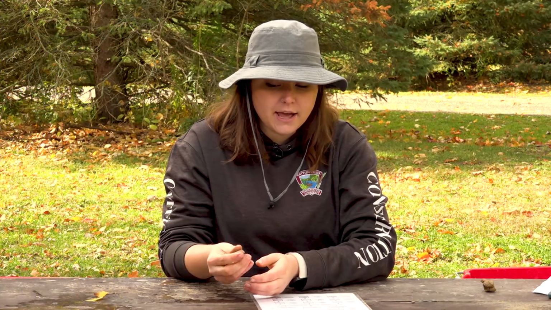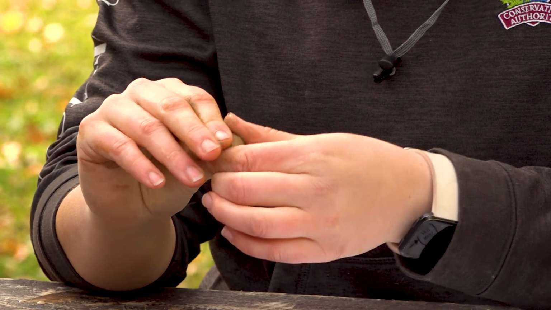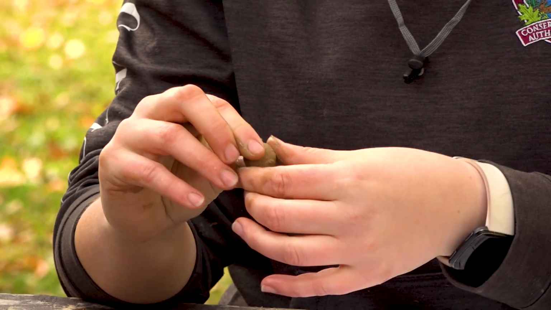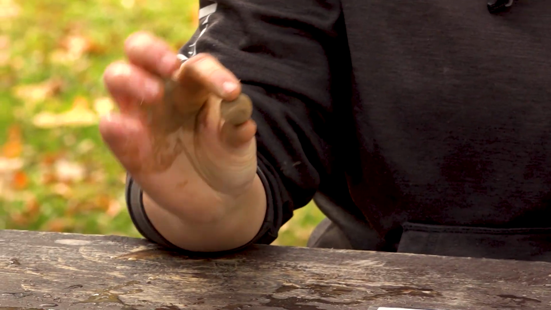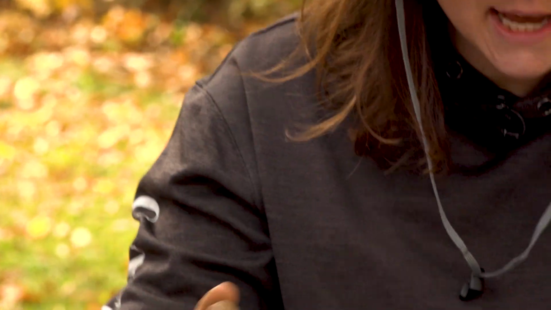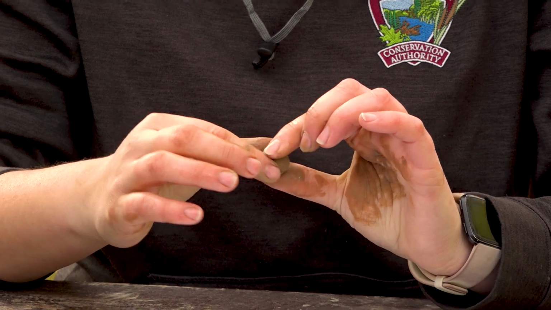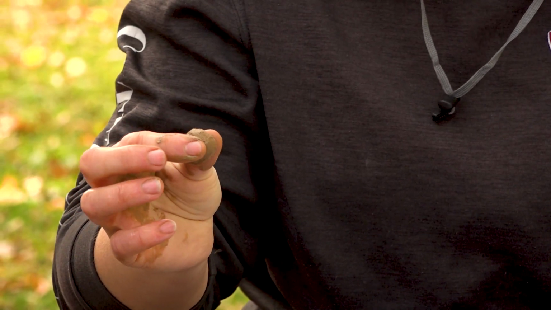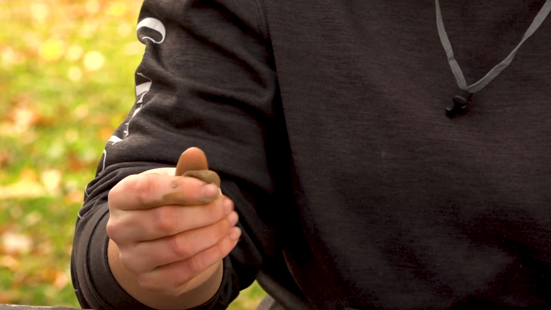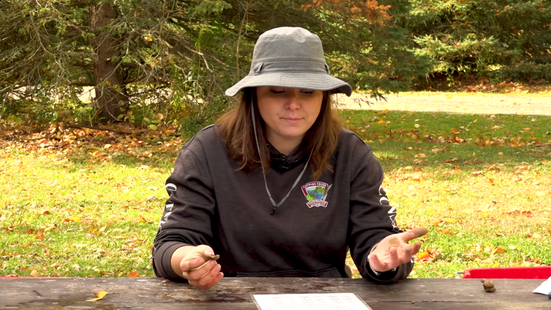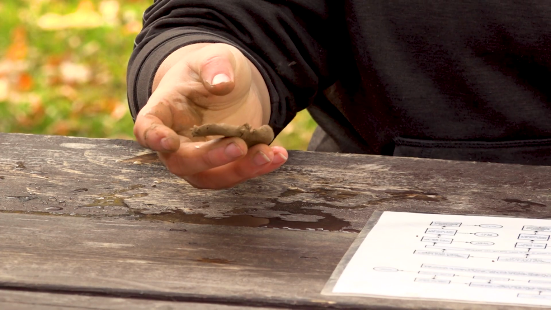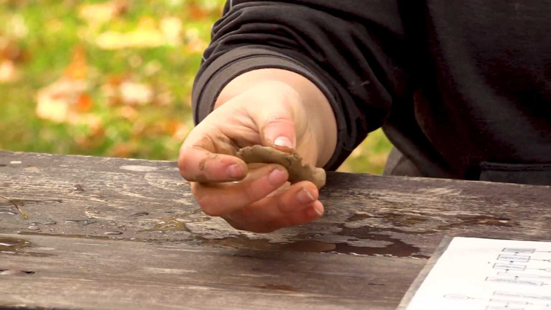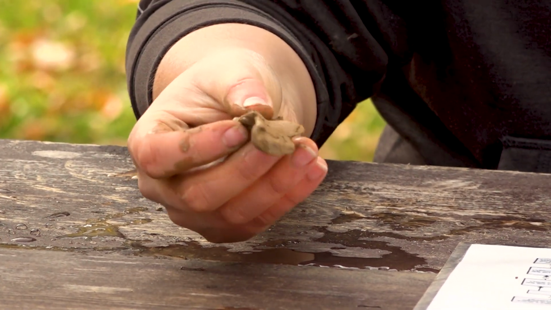So for this one, I have my soil, I've added some water, and I'm going to roll it into a semi-ball. So when squeezed, does the soil remain in a ball? Yes, it does. Place the ball of soil between thumb and forefinger, gently pushing the soil. And then I want to squeeze it into a ribbon, like that, so it forms a ribbon. Does the soil make a weak ribbon, a medium ribbon, or a strong ribbon before it breaks?